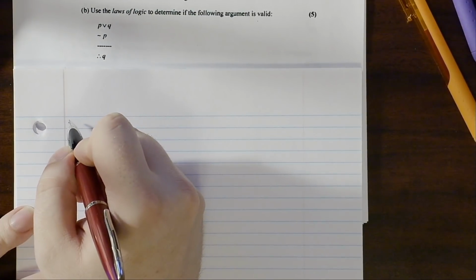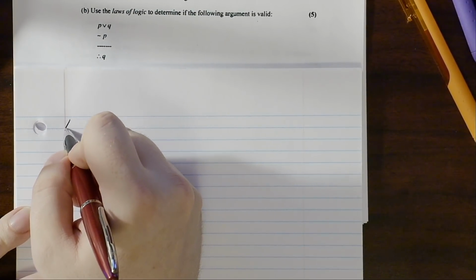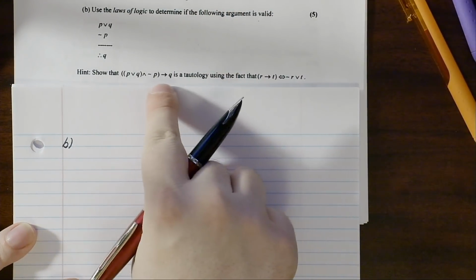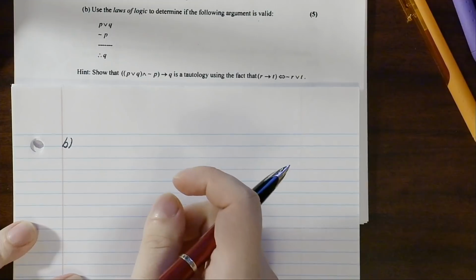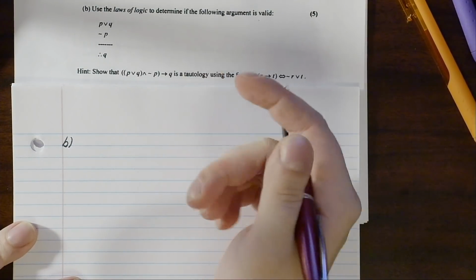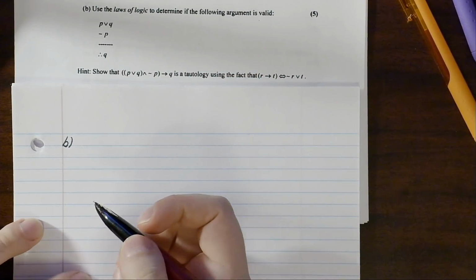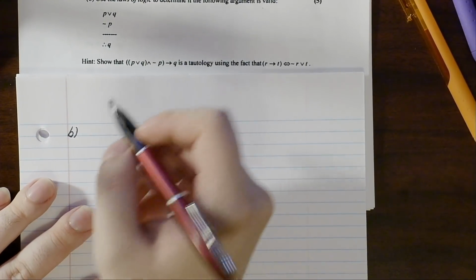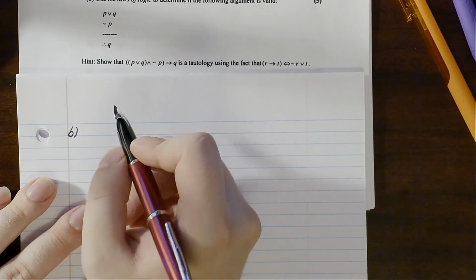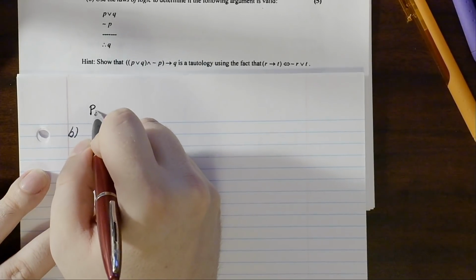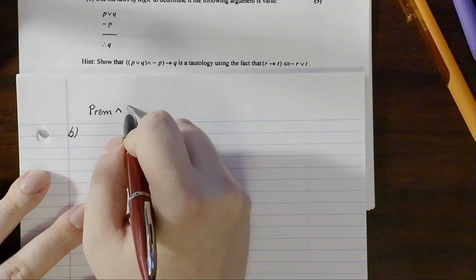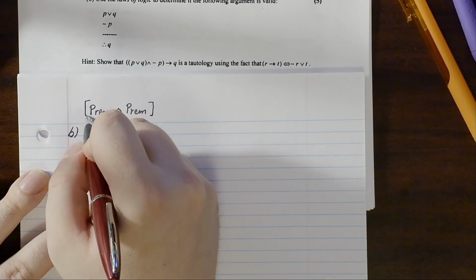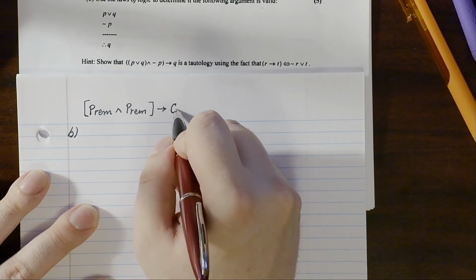And then there's a little hint. It says, show that this is a tautology. And so they kind of gave it away, saying that this is a valid argument. So we'll do that. But basically, you take your premise and any other premise, and that implies the conclusion.